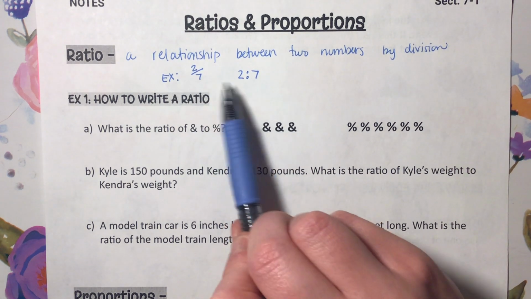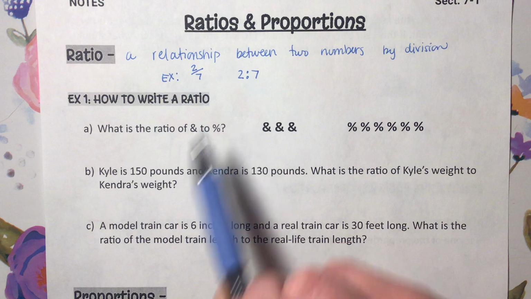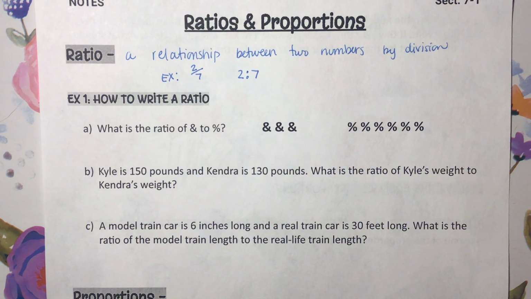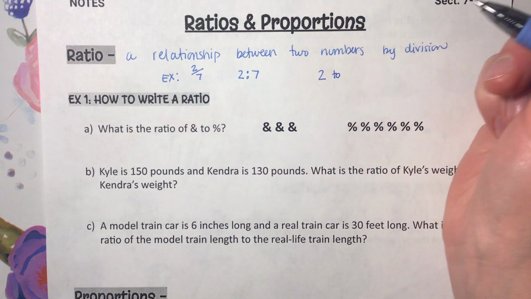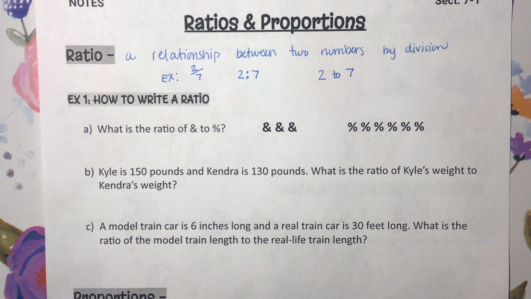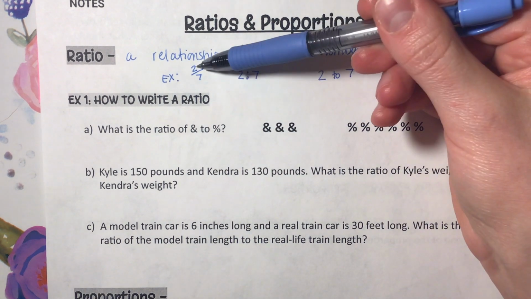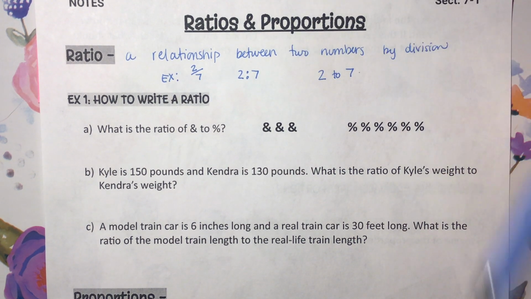These two things mean the same thing. It's comparing two numbers by division. And then we can write this one final way, and it would be 2, and then the word "to," and then 7. All of these mean a ratio of 2 to 7. All of those mean the same thing.